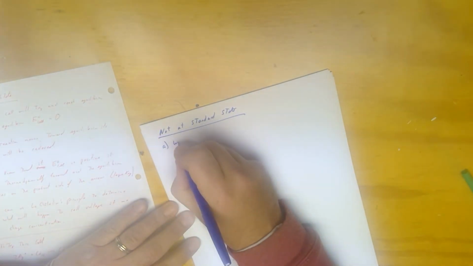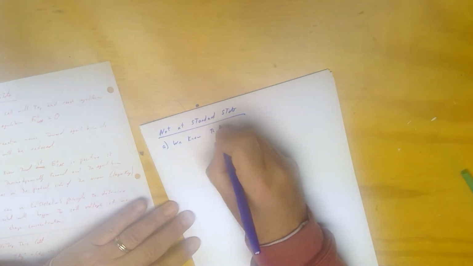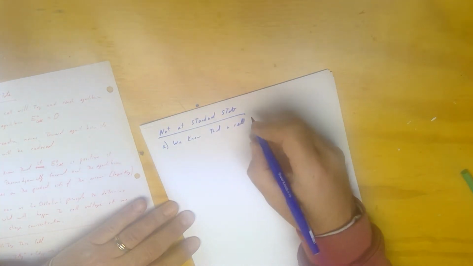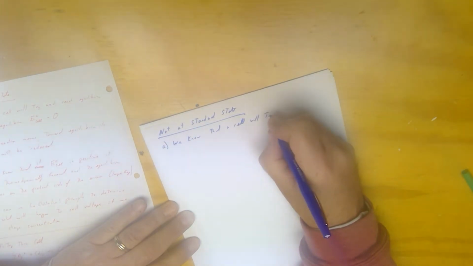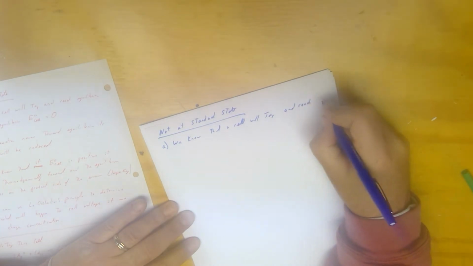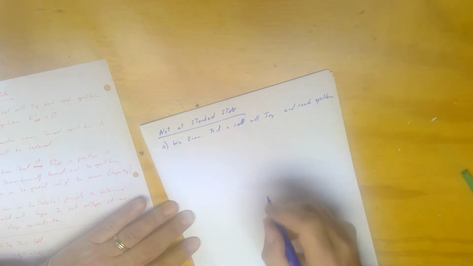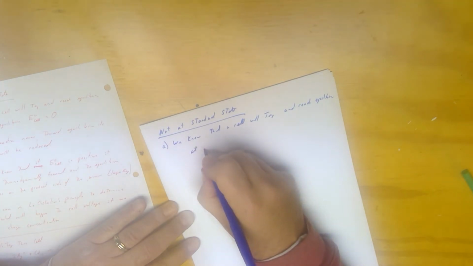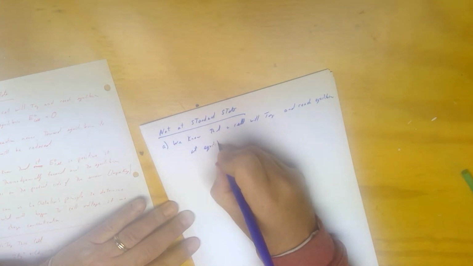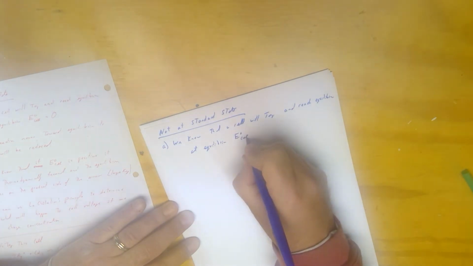So let's write some things. So we now know that a cell will try and reach equilibrium. At equilibrium, we now know that E0 of our cell is equal to 0.